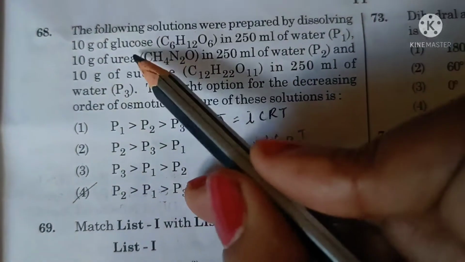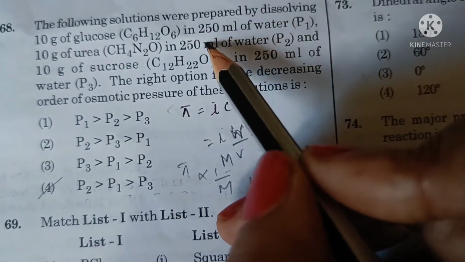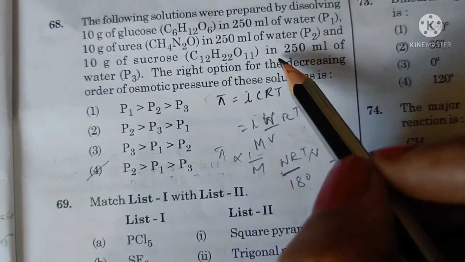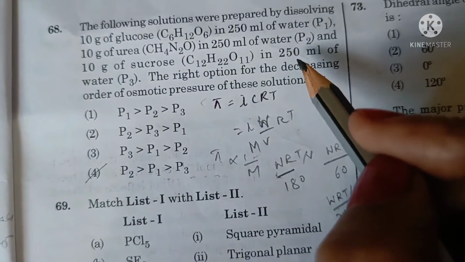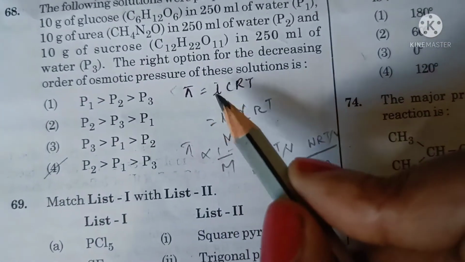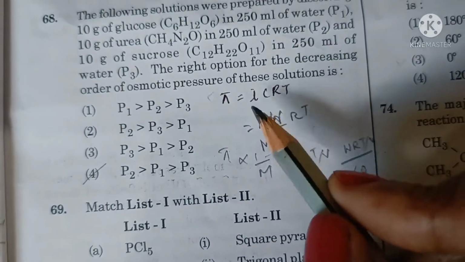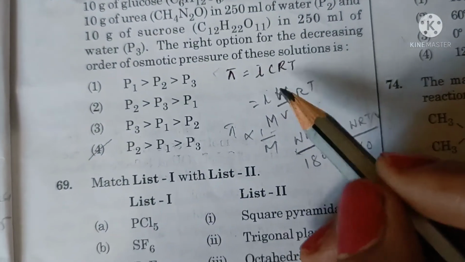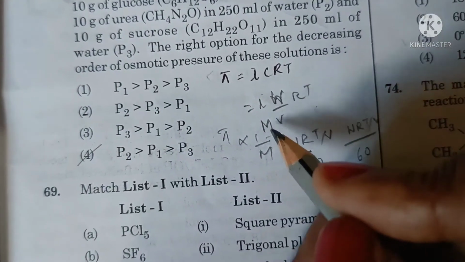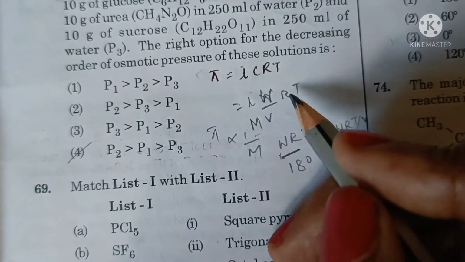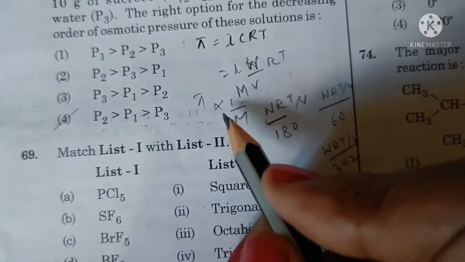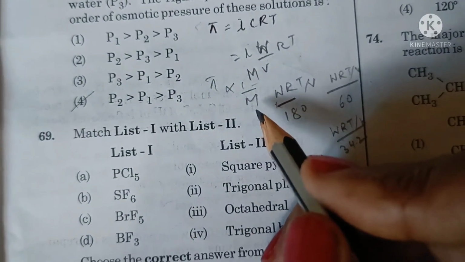Solutions were prepared by dissolving 10 gram glucose in 250 ml water, 10 gram urea in 250 ml, and 10 gram sucrose in 250 ml. So the volume of solvent and the mass of solute are the same, and we know that osmotic pressure is pi equal to i into CRT. Other values being the same, C is number of moles per volume, and number of moles is mass of solute upon molar mass. Because mass of solute, volume, R and T are the same, the osmotic pressure is inversely proportional to molecular mass.